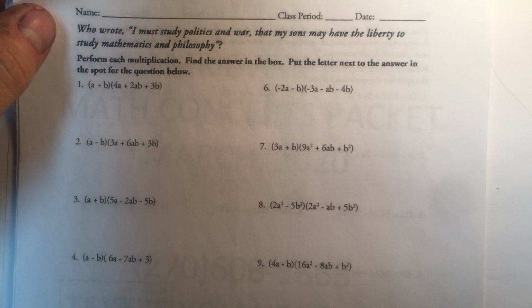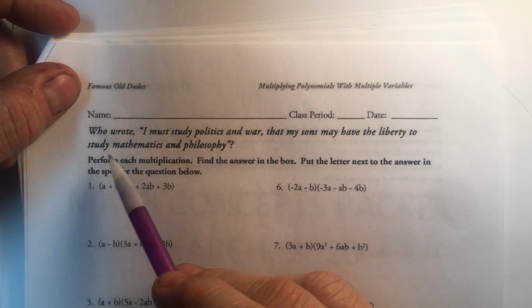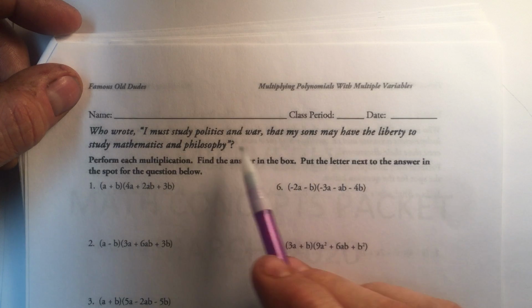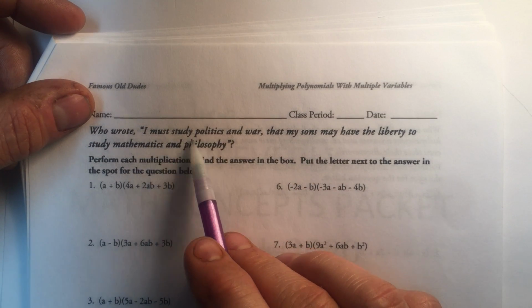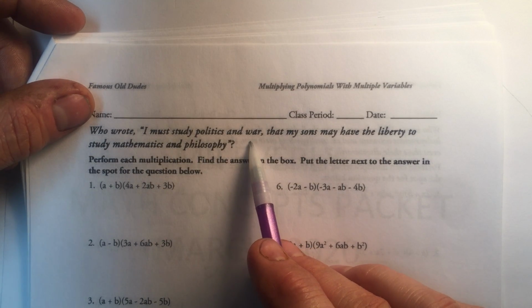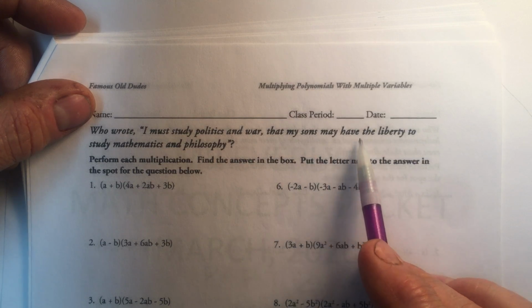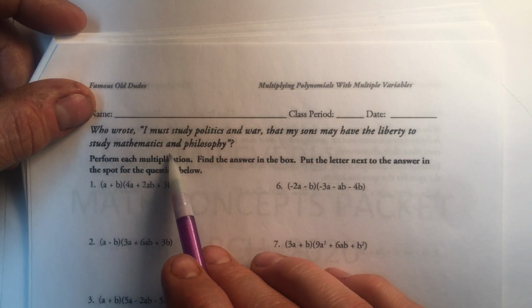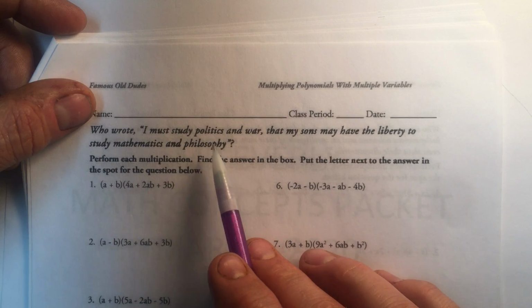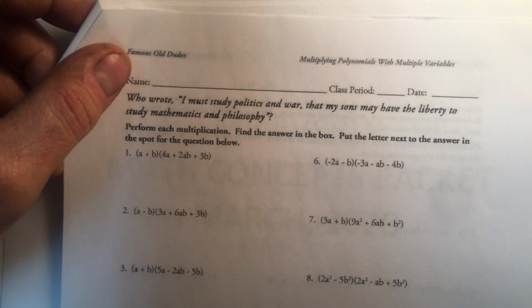All right. Now this is a little puzzle here, and this might be kind of fun to do because we got a little code down here that we got to solve. And it says on here, who wrote this statement right here? I must study politics and war, that my sons may have the liberty to study mathematics and philosophy. Who wrote that? Well, there's a picture of the guy right here. I don't know if you can tell who that is or not, but anyway.